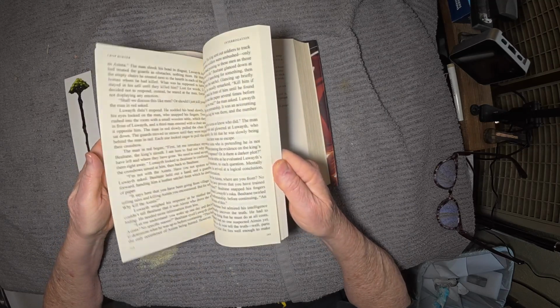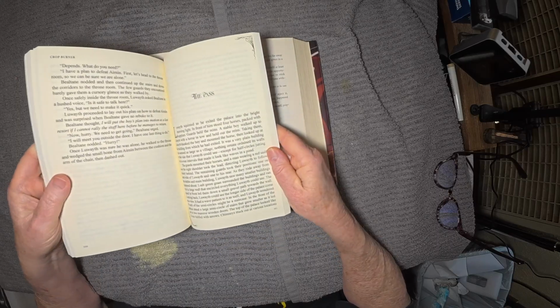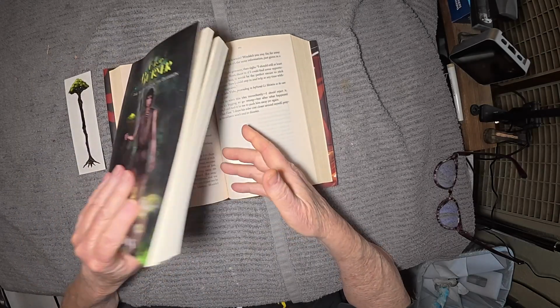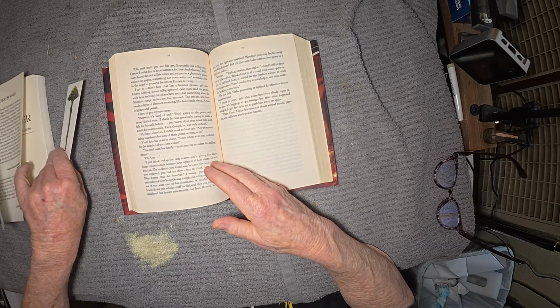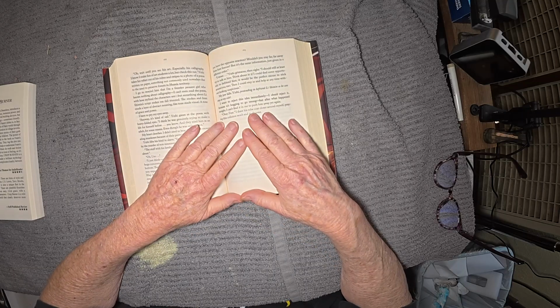So if you're choosing to self-publish, I recommend you become very familiar with some of the typesetting issues that you're probably going to encounter and some of the solutions available to you.